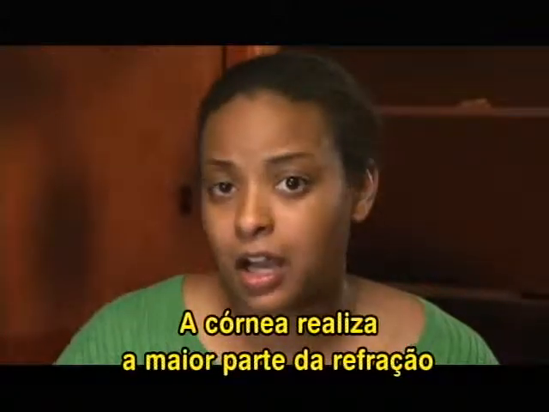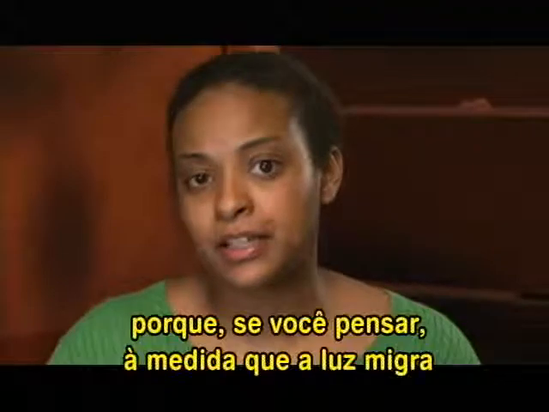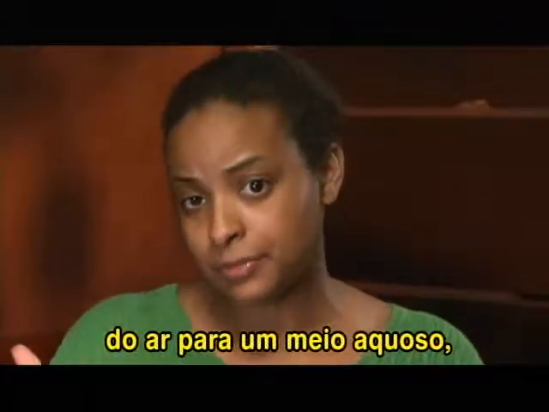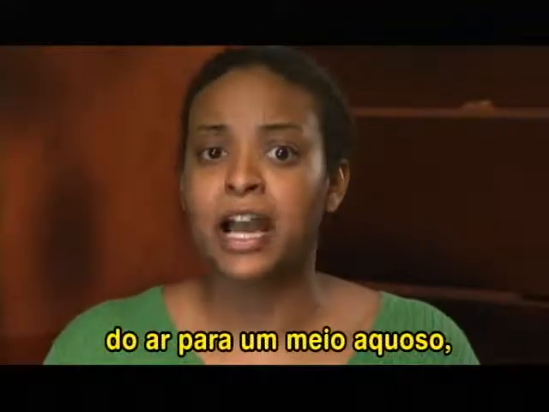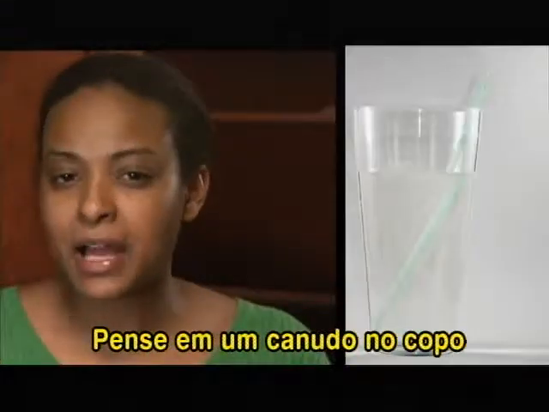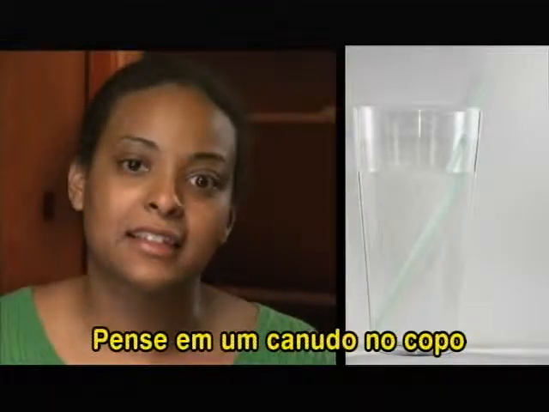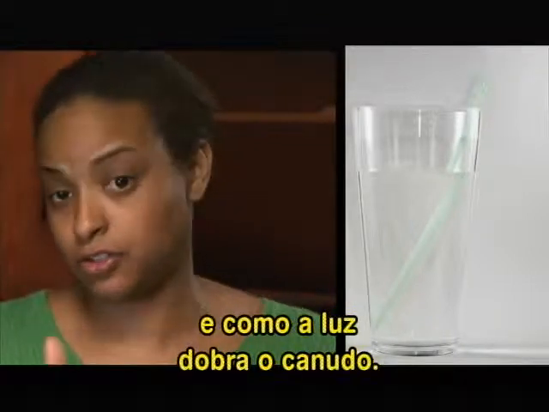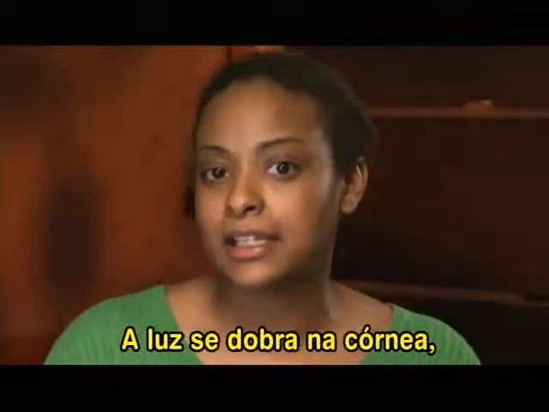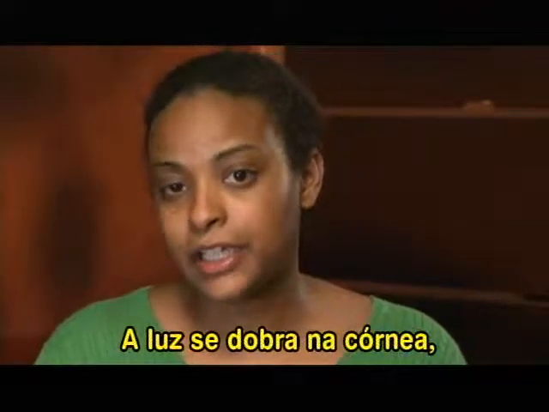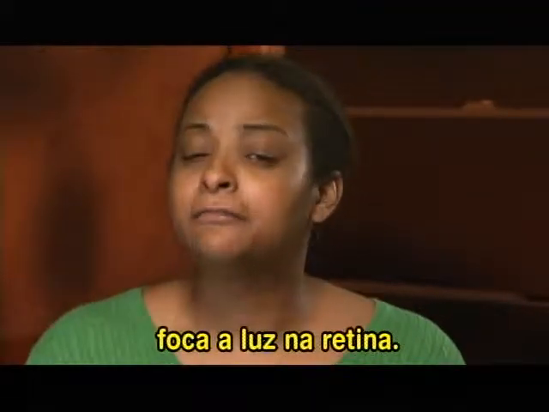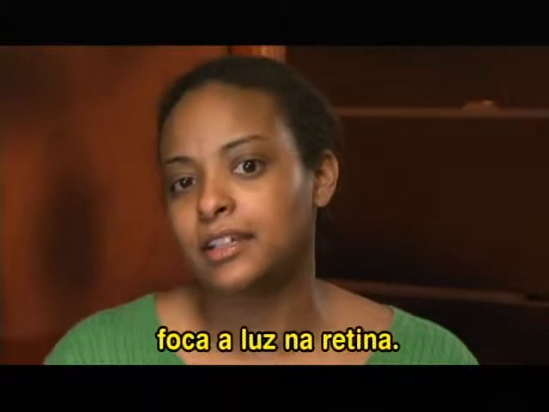The cornea performs most of the refraction because if you think about it, as light travels from a medium, air, to an aqueous environment, which is our eye, light will actually bend. Think about the straw in the glass and how light bends the straw. This is exactly what's happening in our cornea. The light is bending mostly in the cornea, and then the lens, which we'll see in a moment, is actually fine focusing the light onto the retina.